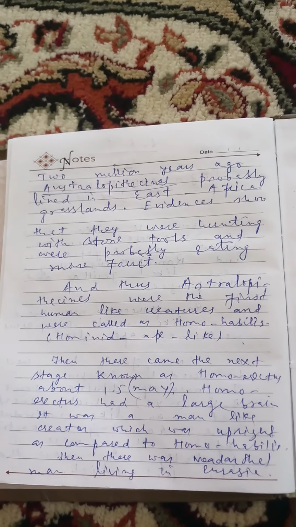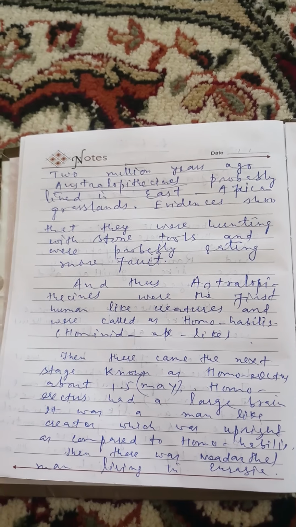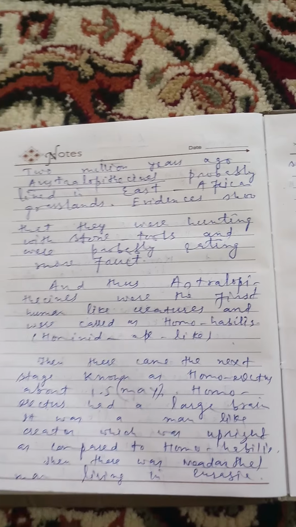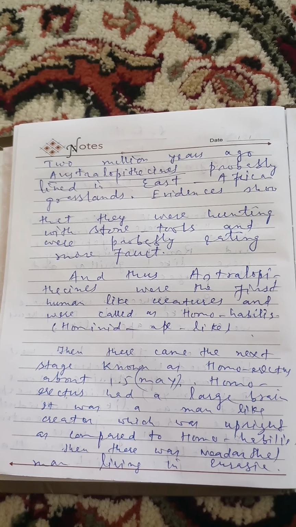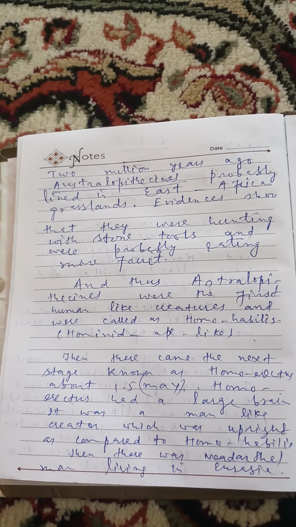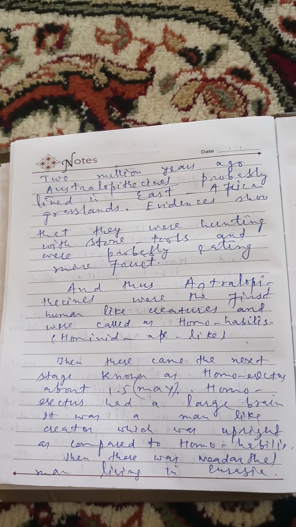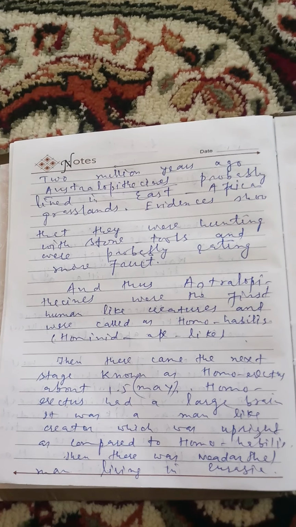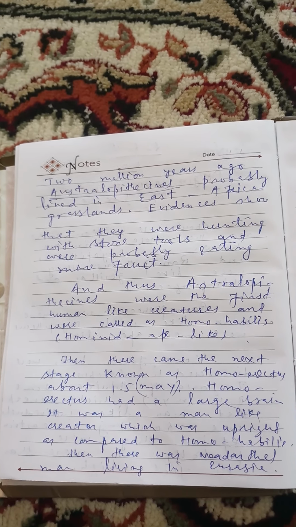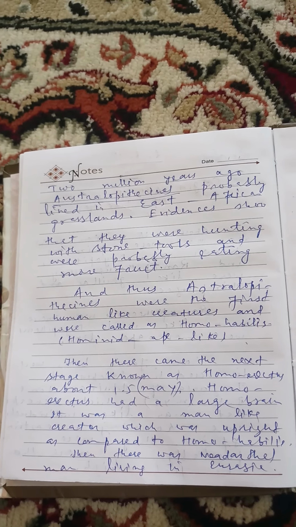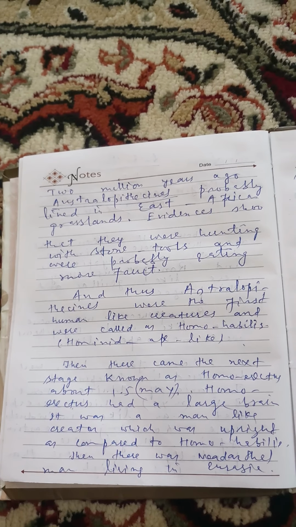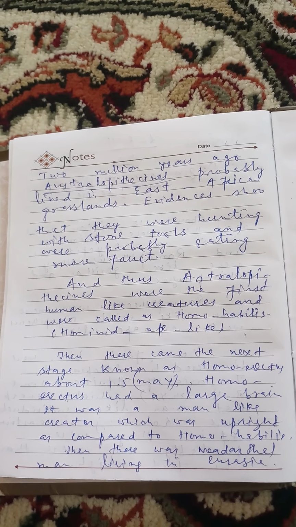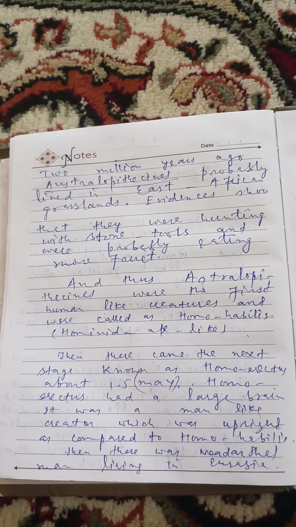Probably our gorillas and chimpanzees, when we see them today, are not moving in an upright position. When they move on their two legs, they remain somehow bowed. But after these Australopithecus or Homo habilis, there came the next generation of human beings which were known as Homo erectus. Why Homo erectus? Because they had the potential to move in an erect position, in an upright position as compared to their old ancestors.